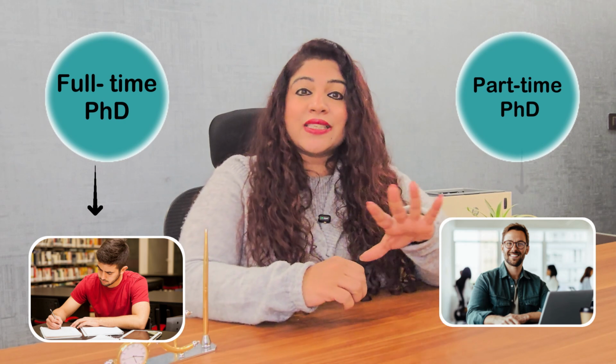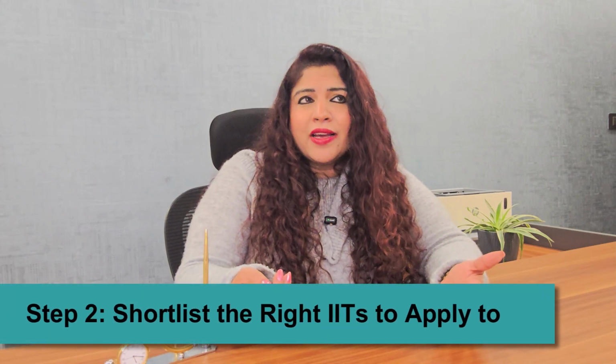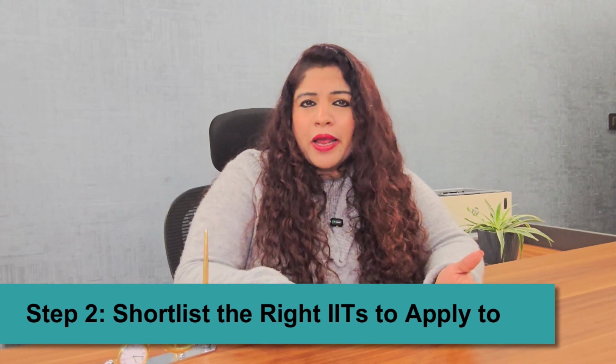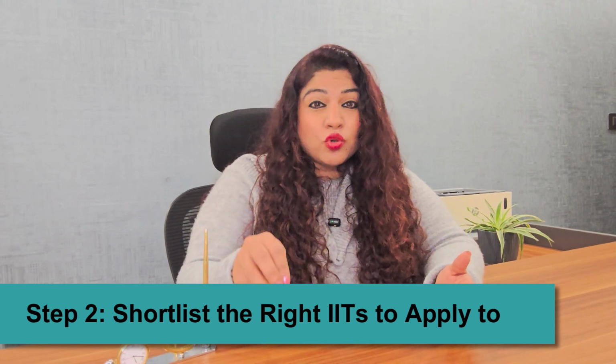Once your decision is clear, the next natural question is which IIT to apply to. So, which brings us to step number 2, shortlist the right IIT. Now, you obviously will not apply to all the 23 IITs. Instead, you shortlist a few IITs strategically.